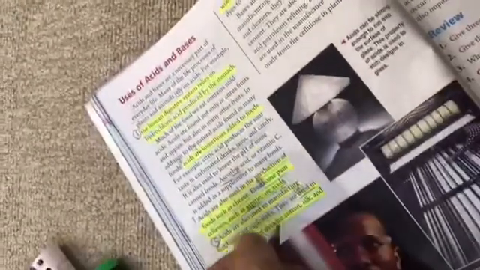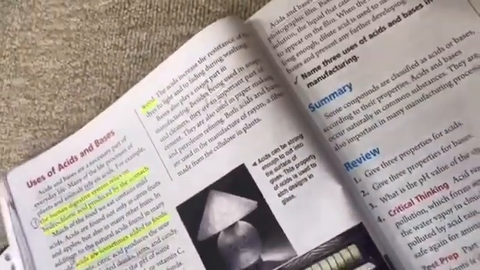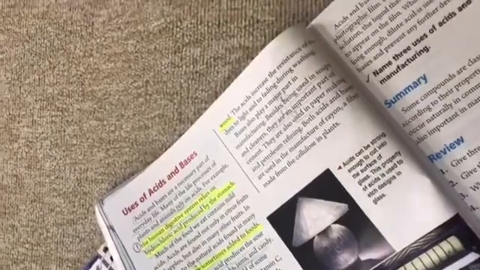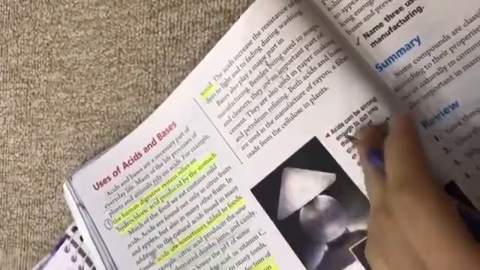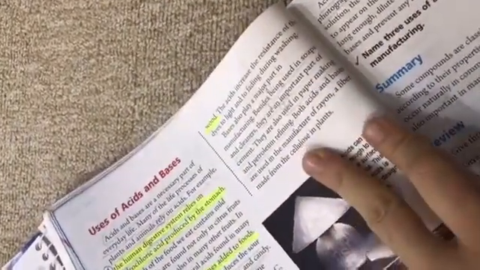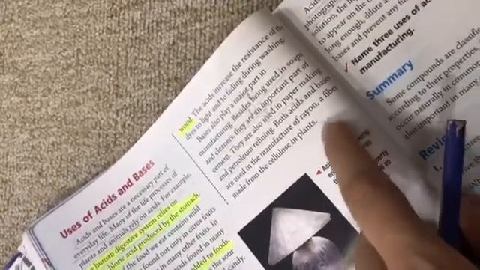So now we have 6 points. You are just memorizing 3 of them. If we talk about the bases, they are different from the acids, but both of them work together to produce other things for use.